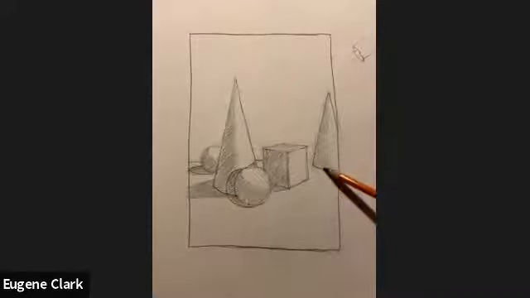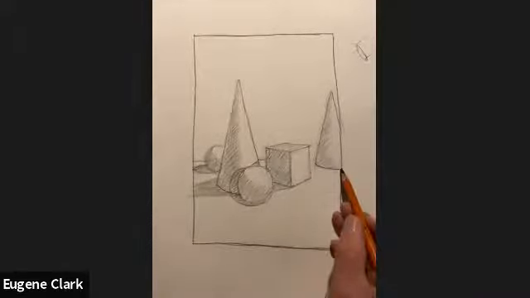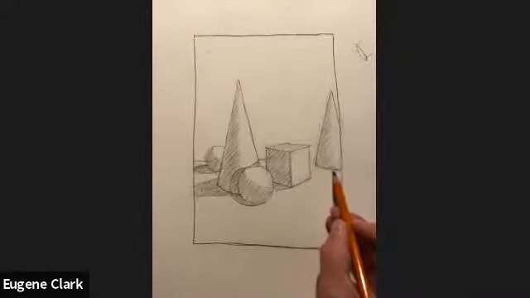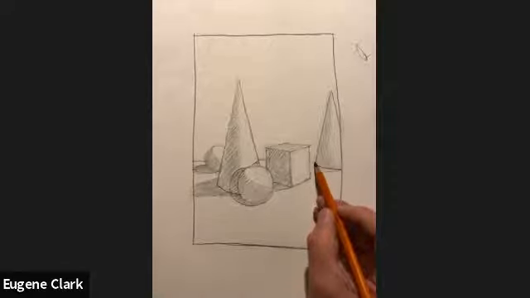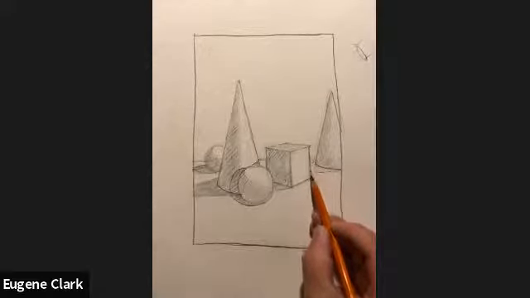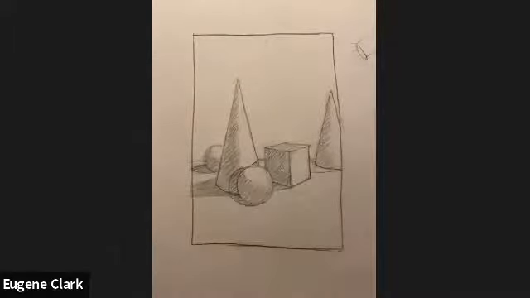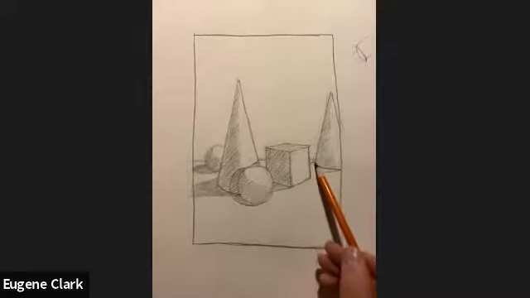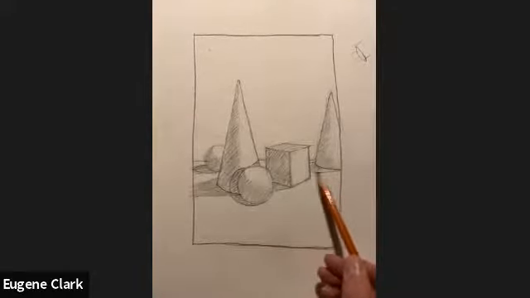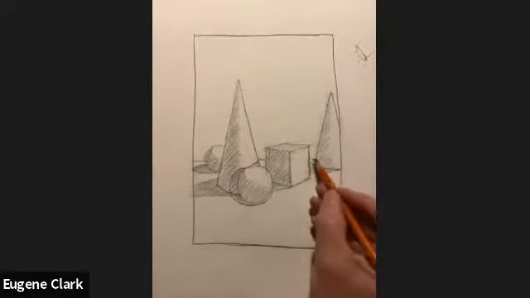And we'll have the cast shadow of the cone, because this box is in front and the cone is a little bit further away. We're going to have that cast shadow of the cone going behind this box. So it's not going to interfere with this side of the box right here directly. So it's going to be going behind. So we can shade that in. So it might hit the side of the box that we don't see.